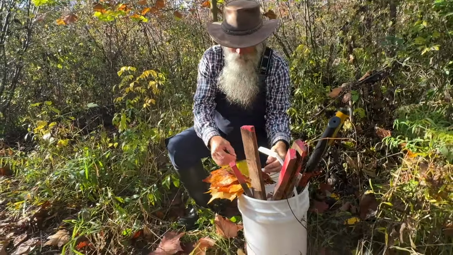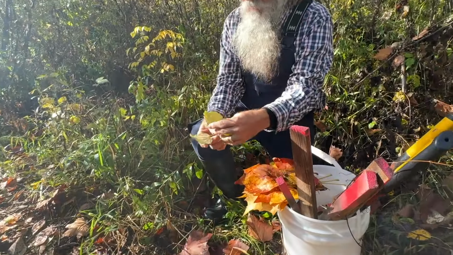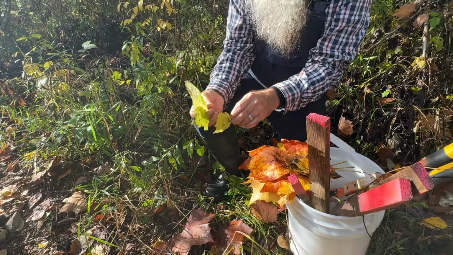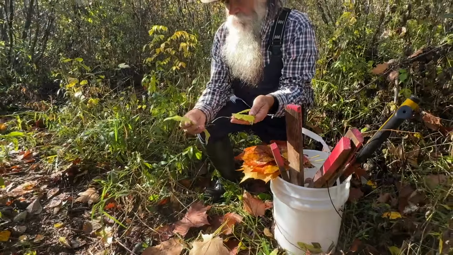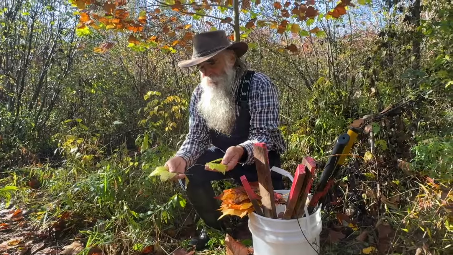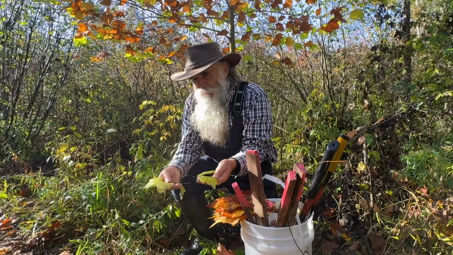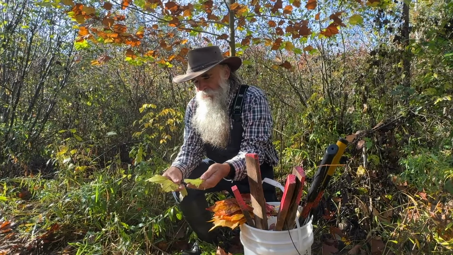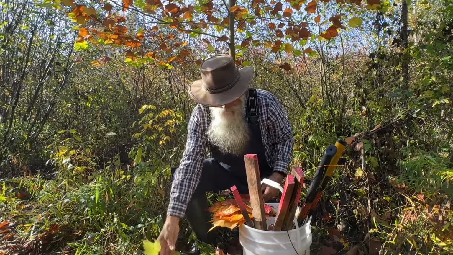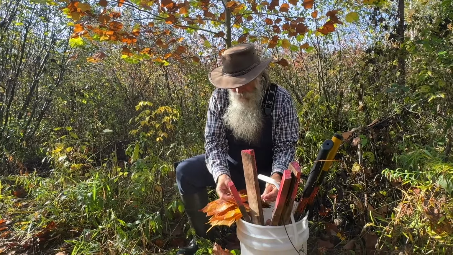One of my favorite wildflowers is Virgin's Bower. Virginia Clematis is what it's called, in French and in Latin, Clématite de Virginie, because it's a type of clematis. It's a very, very beautiful climbing plant.